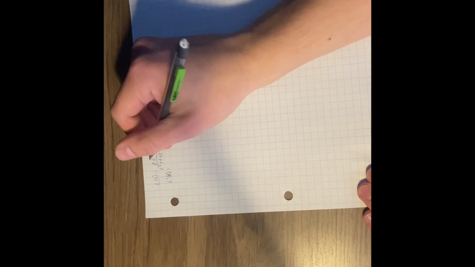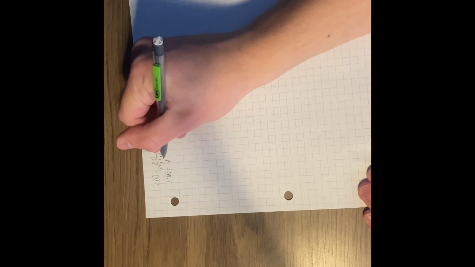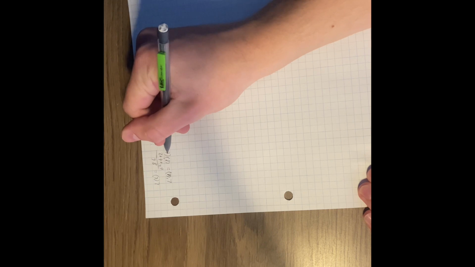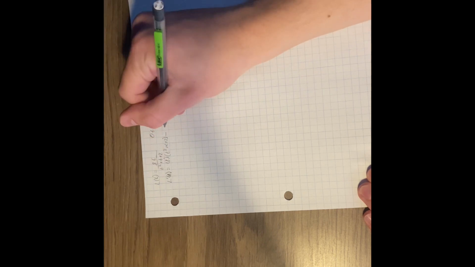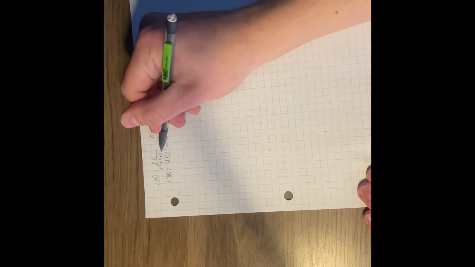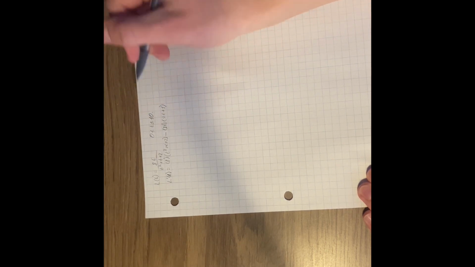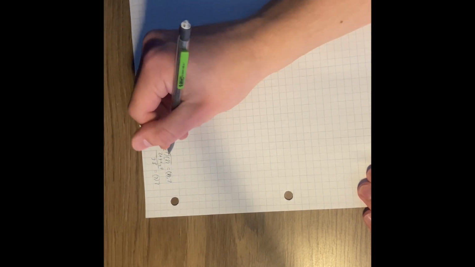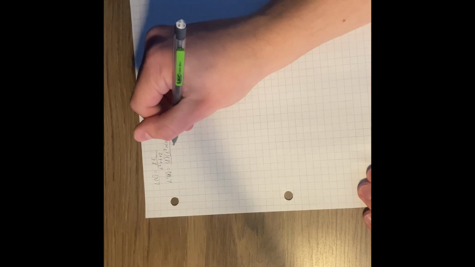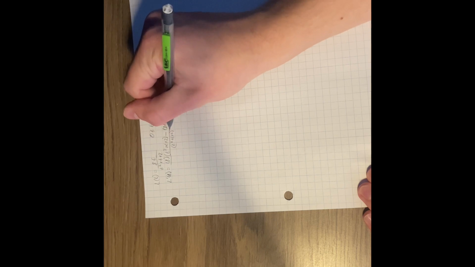To do the quotient rule, you take the derivative of the numerator, which is just 8, multiply by the denominator, t² + t + 2, subtract the original numerator multiplied by the derivative of the denominator, 2t + 1, and then all of that is divided by the denominator squared. So (t² + t + 2) all squared.